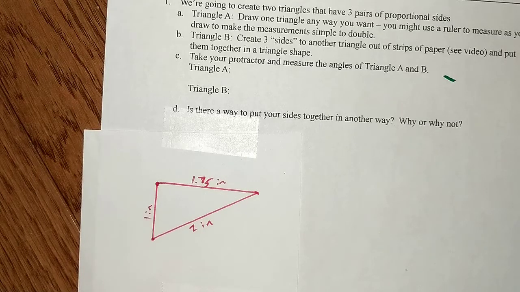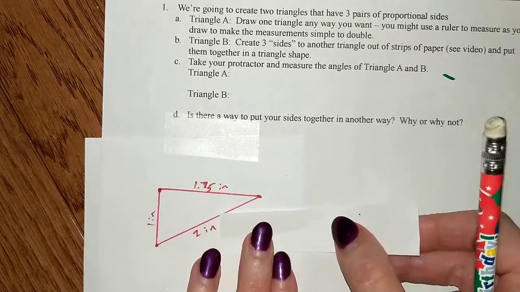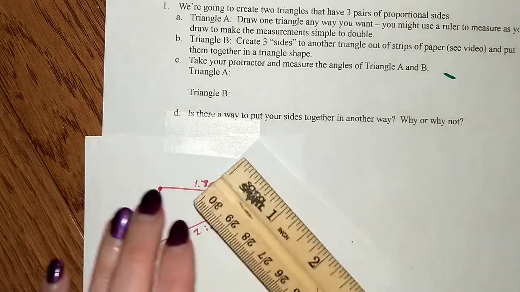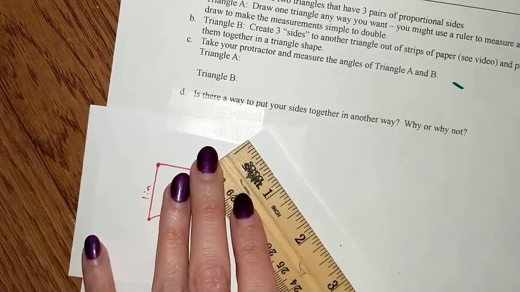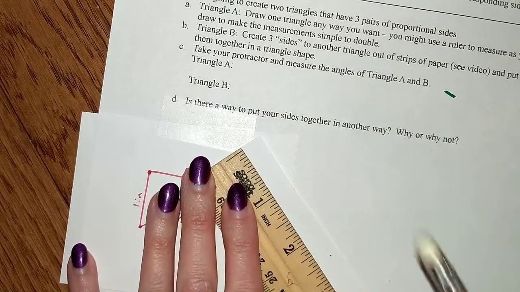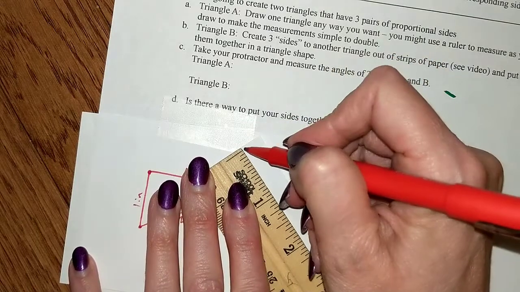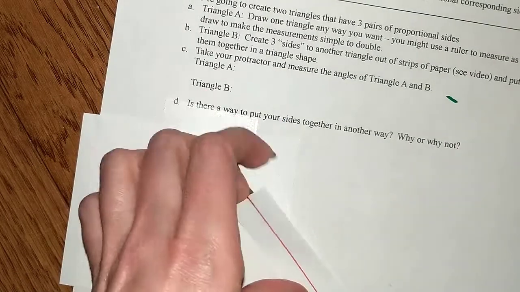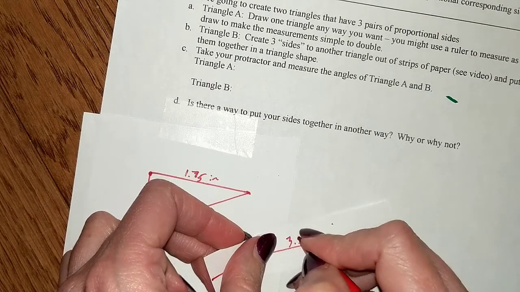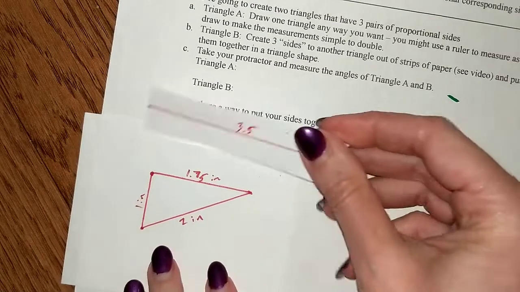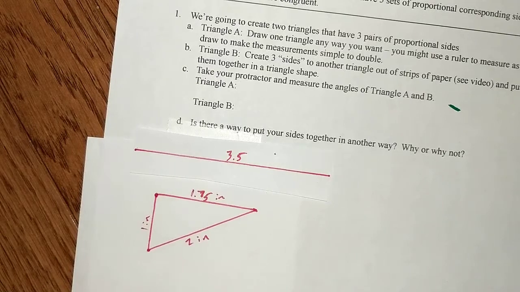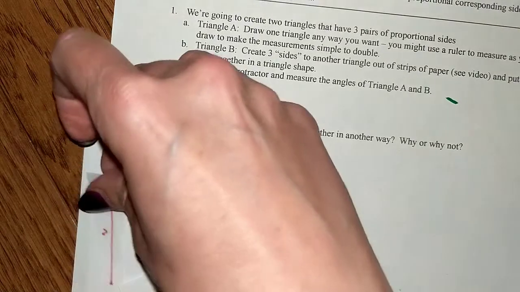I made that wrong. Okay, hold on, I'll show you how I make it. So 1.75 doubled is a little bit more than 3.5, right? Let me see if this is good. Oh, look how close this is going to be to 3.5. I think this is going to be perfect. 3.5 inches. That's good. So that's double 1.75. And then I have these other two, double of 2 inches is 4. And then I have this one, right?